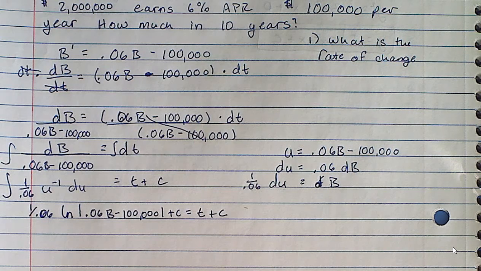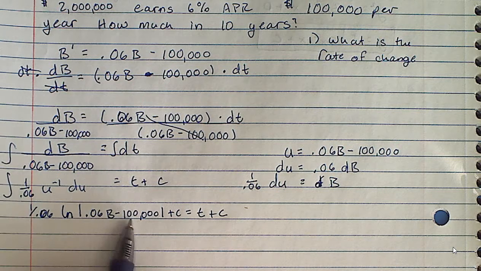Don't worry, we're almost past the hard stuff. Wait, is it supposed to be the absolute value bracket? Yeah, but don't worry about the absolute value. It's not a big deal. Wait, what's the answer? The 0.06b minus 100,000. Don't worry about it though.